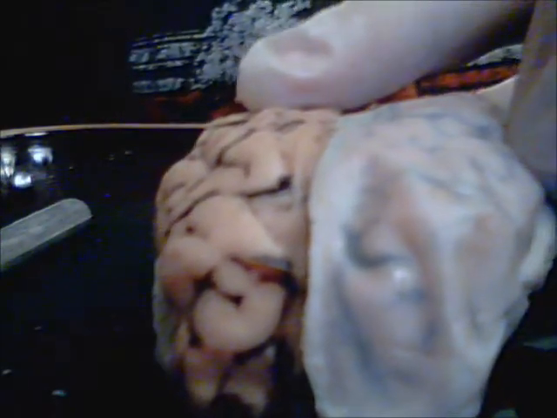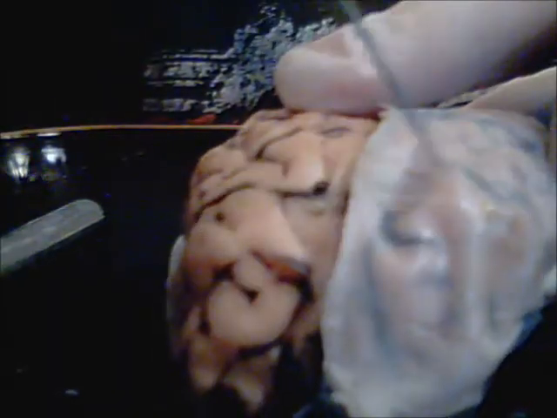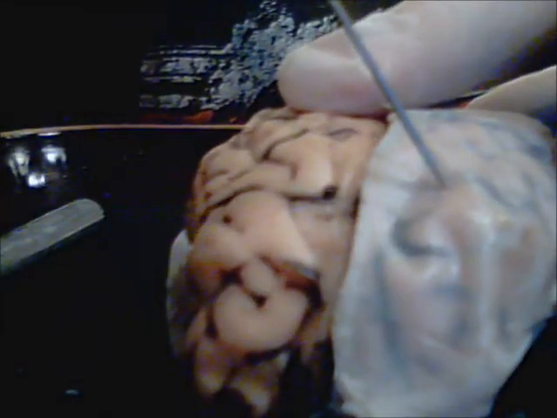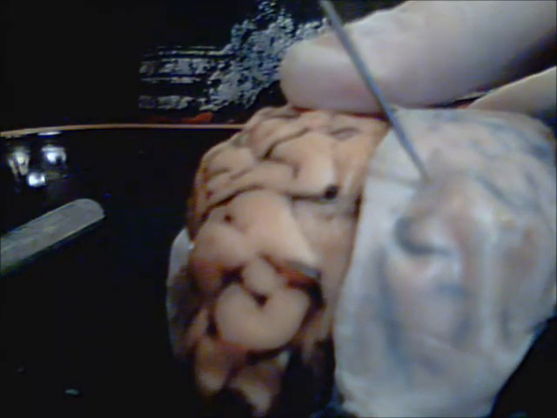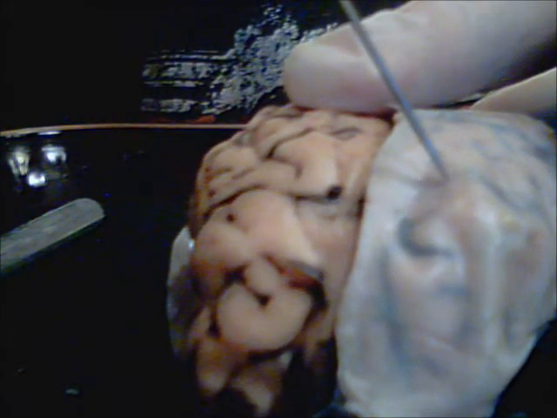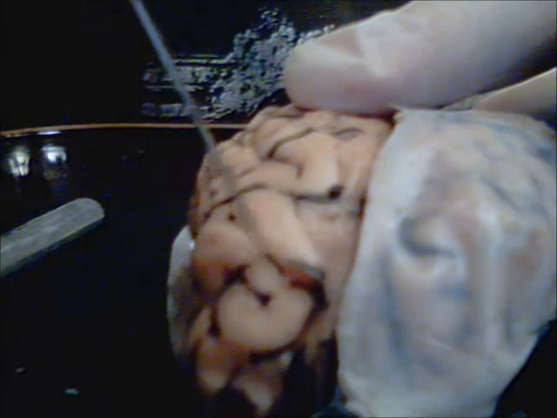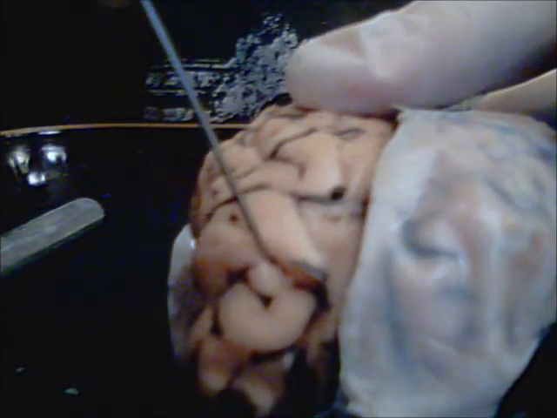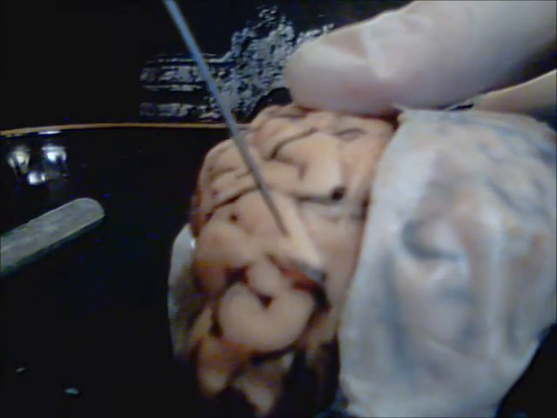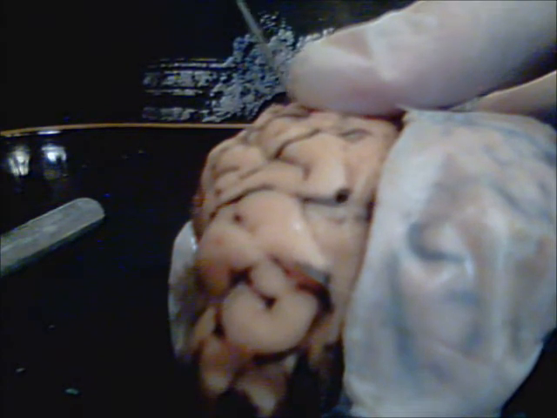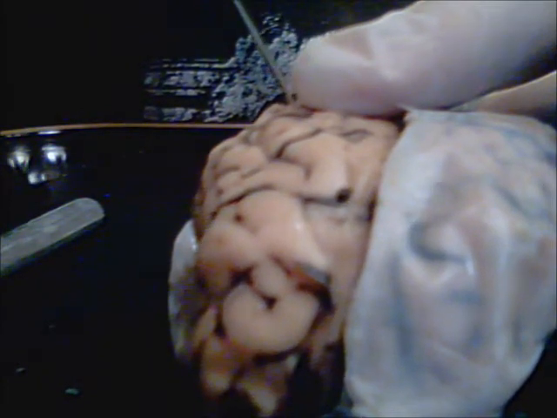The right hemisphere on this side, the left hemisphere on this side, and then we'll have the frontal lobes. I guess we already did that. And the parietal lobe, I already did that as well.